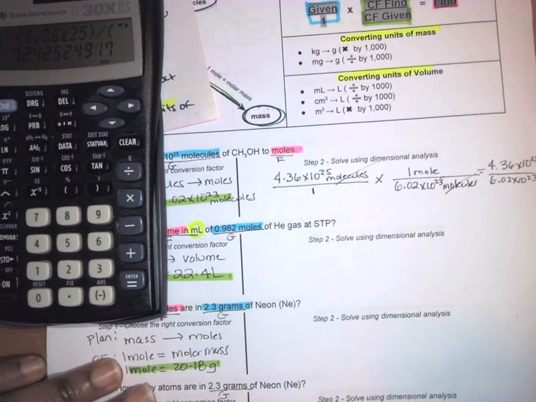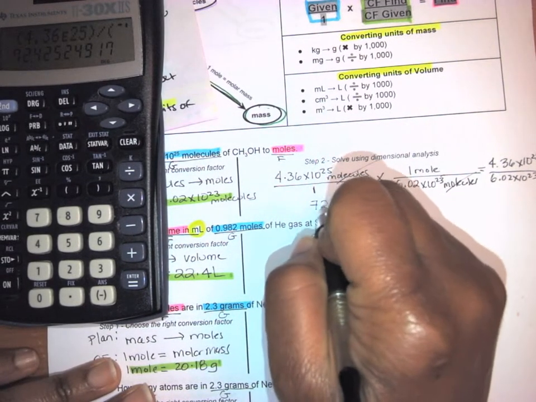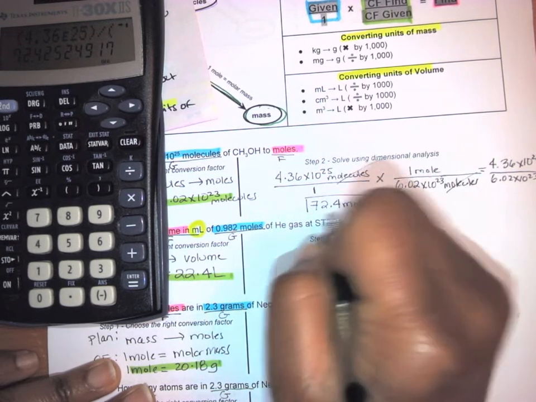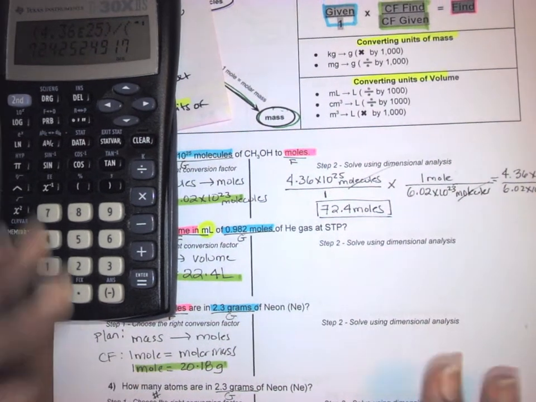So that's my value here, 72.4 moles. There's actually 3 sig fig here. So I'm writing my answer in 3 sig fig.